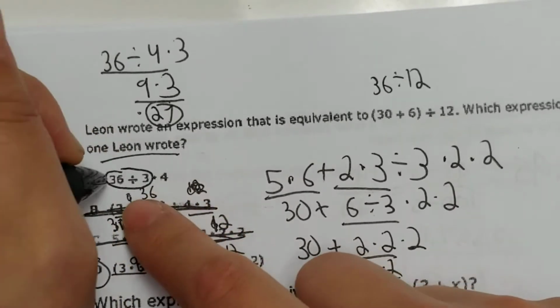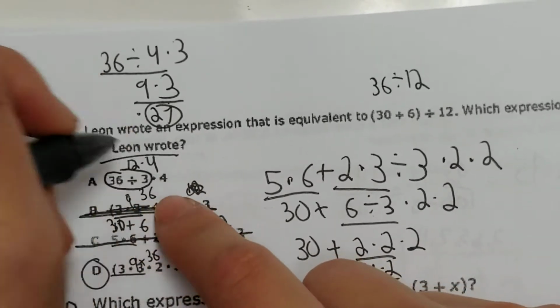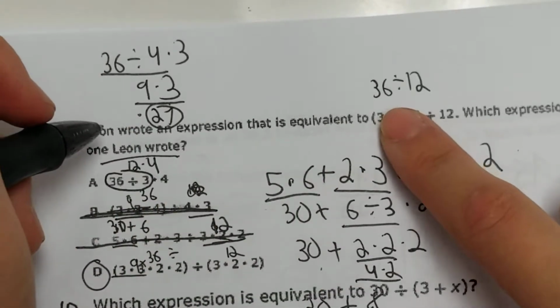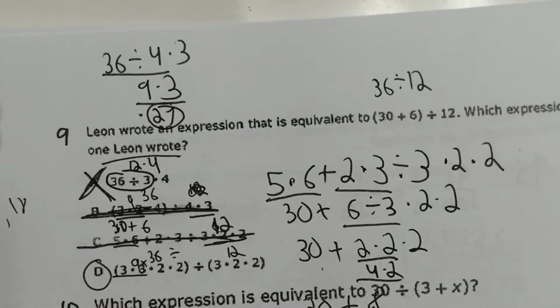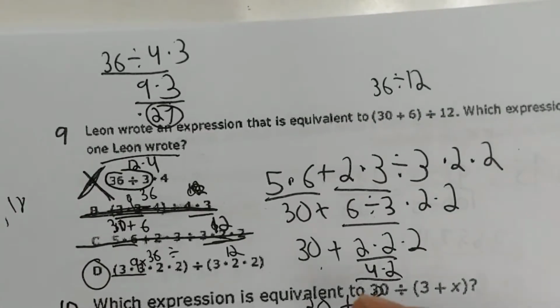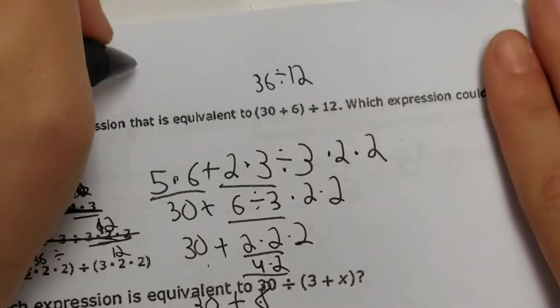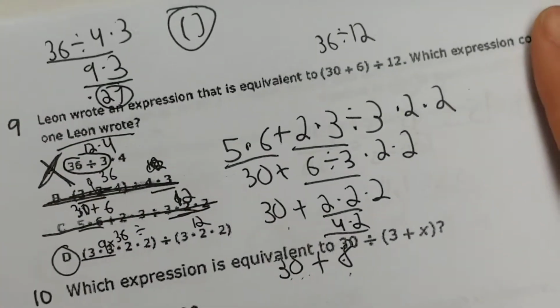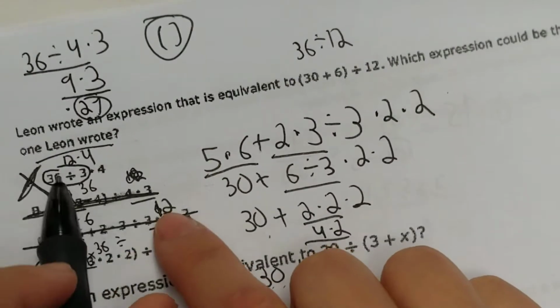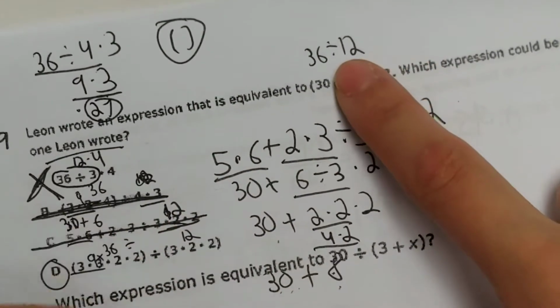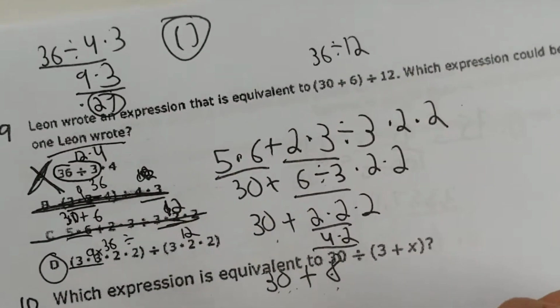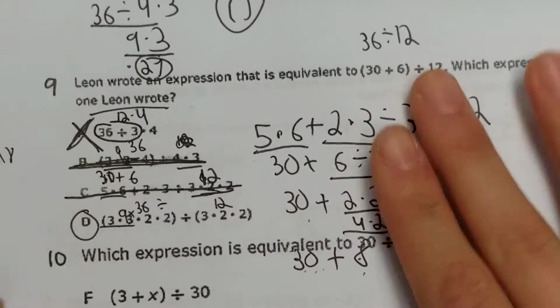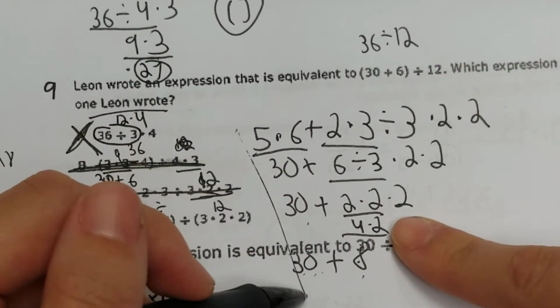This has 36 divided by 3, which is 12, times 4. Not going to be the same thing as this. So guys, even though these kind of had the right idea at first, you have to remember that parentheses matter, okay? You can't just take them out and put them in wherever you want. Because if you don't put your parentheses in the correct place, even though you might have the right numbers to make the correct answer, you won't have the same answer once you do the order of operations.